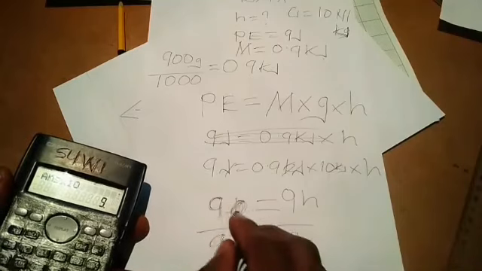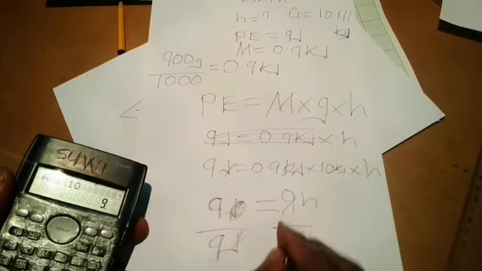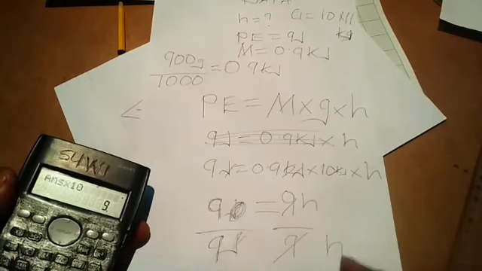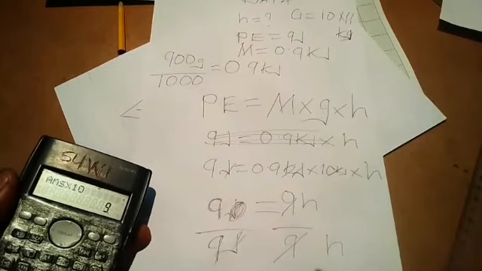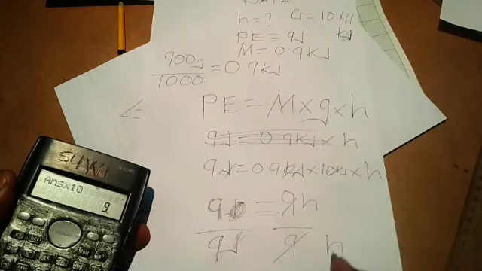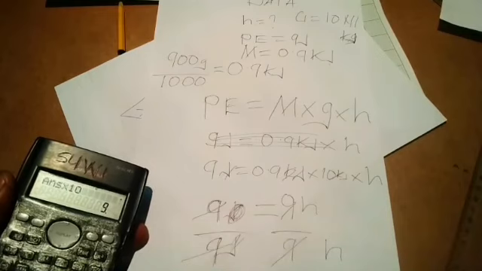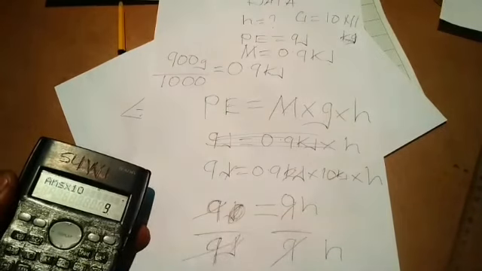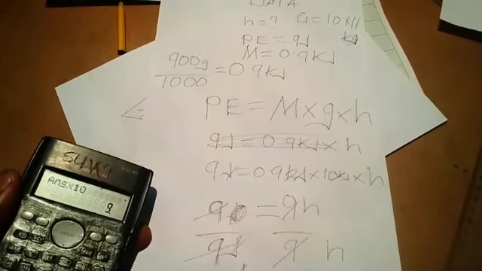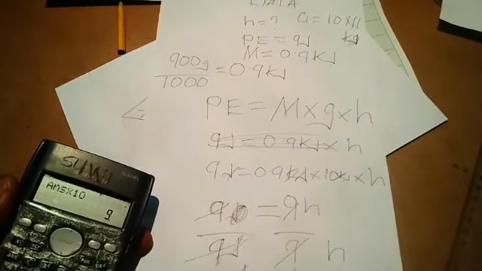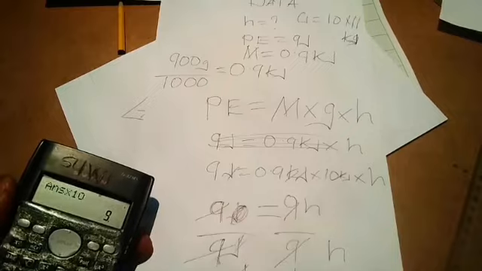So this into this is 1, meaning I'll remain with H. What is 1 into H? It's H. Then 9 into 9 is 1. So meaning 1 is equal to H. Having done so, it is done.